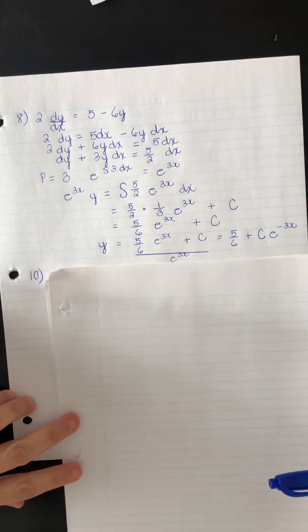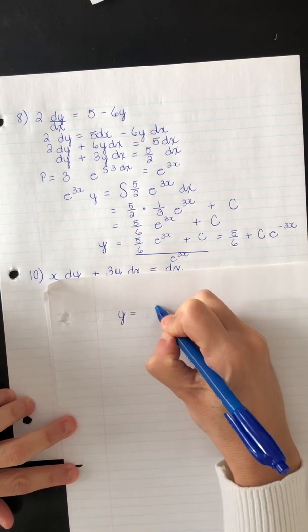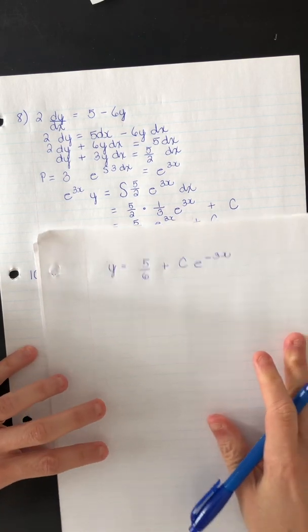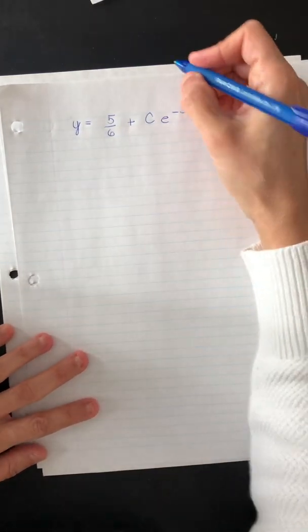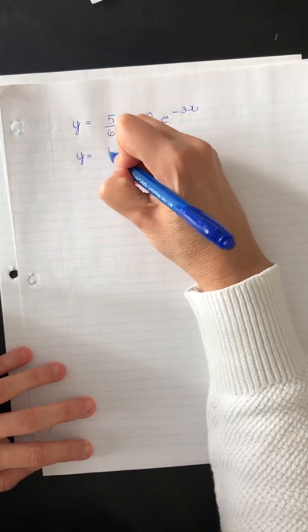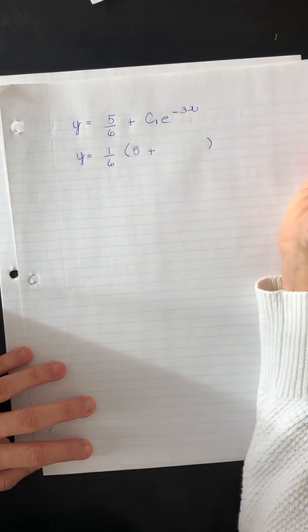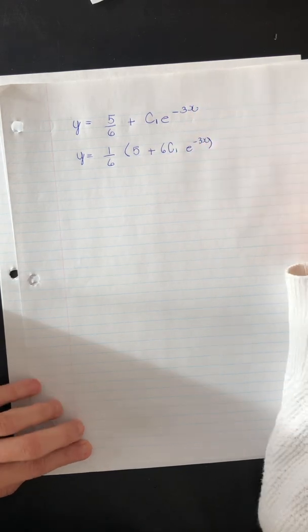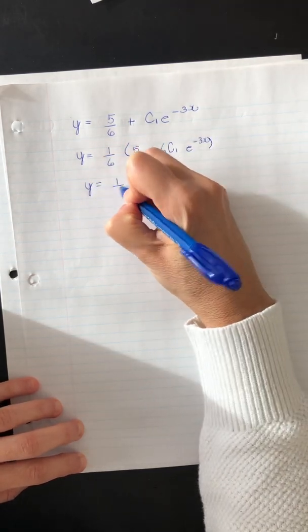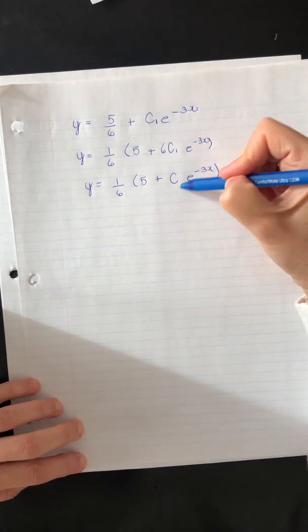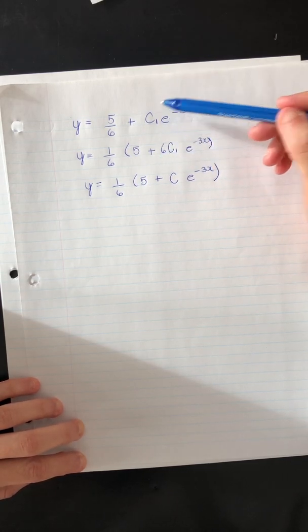I don't need you to do this on your test or anything, but what we have right now is y equals 5 over 6 plus c e to the negative 3x. So what the textbook does is call this a different constant, c1 now, and takes 1 over 6 out of both terms, leaving here 5 plus 6c1 e to the negative 3x, and then makes this the final constant here, c e to the negative 3x. So the value of c here is 6 times the original c1.